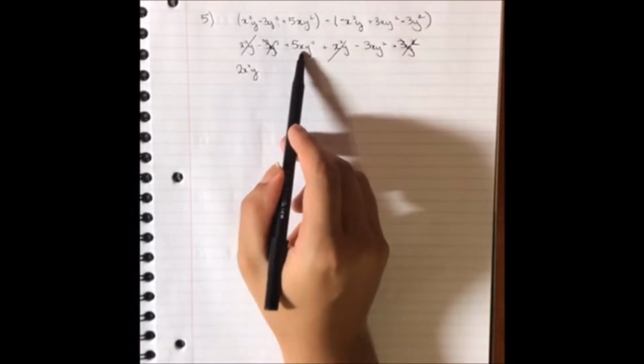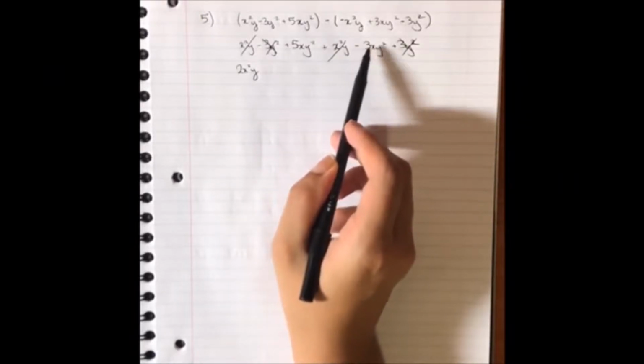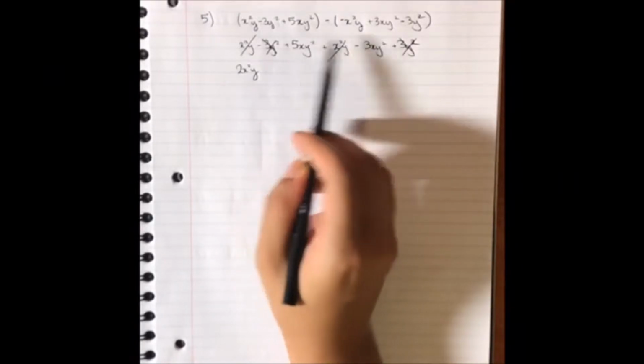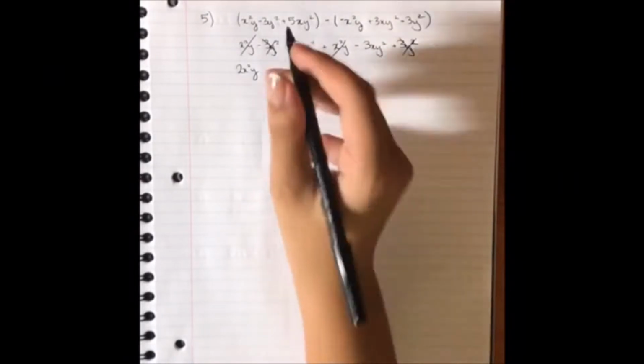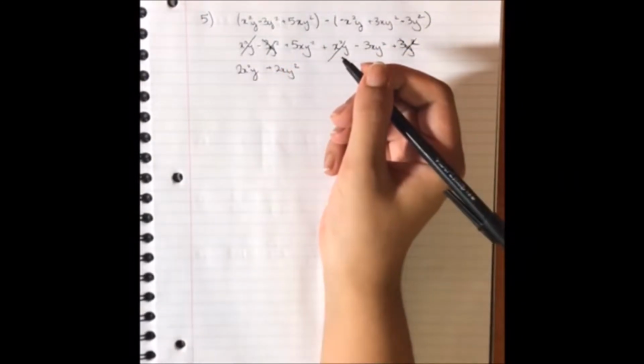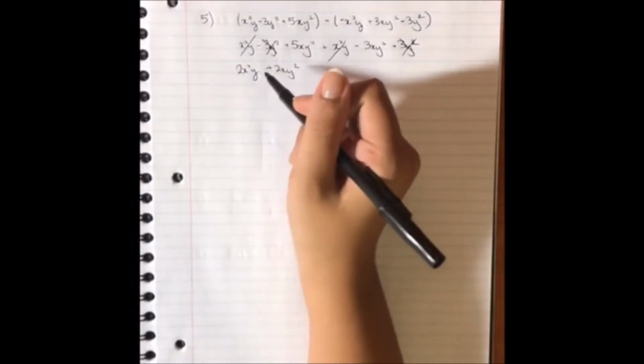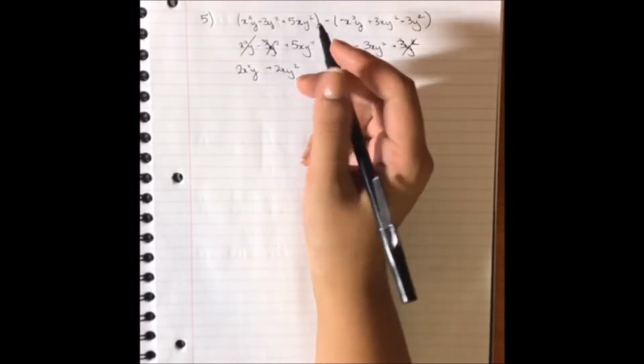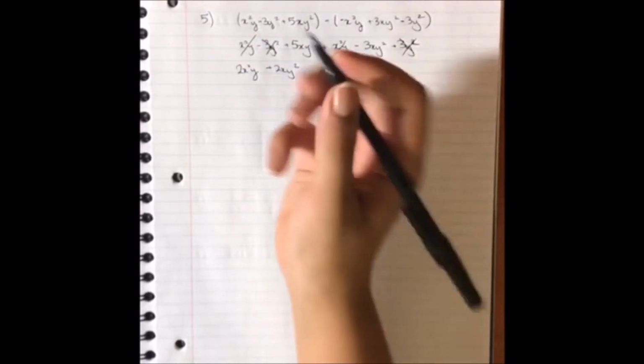And I'm going to have 5xy squared minus 3xy squared. So 5 minus 3 is 2. So you're going to have a positive 2xy squared. So this is going to give you 2x squared y plus 2xy squared, and so this matches with your answer choice C. So for number 5, C is your correct answer.